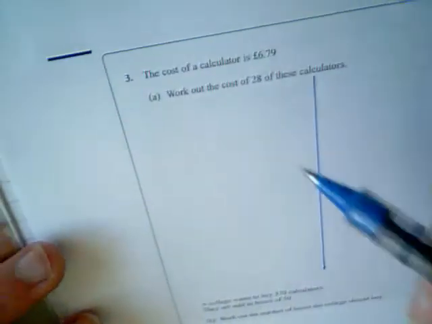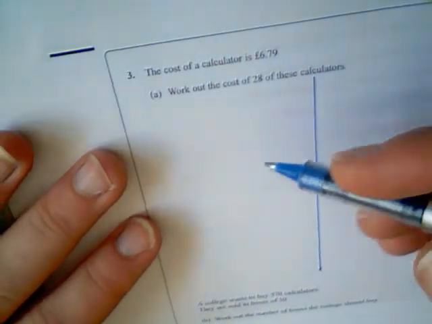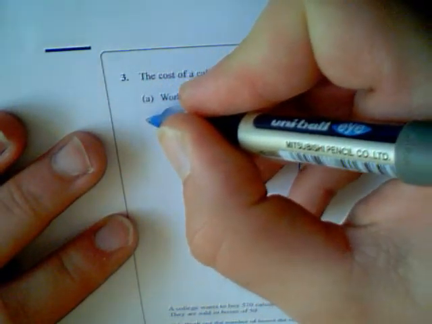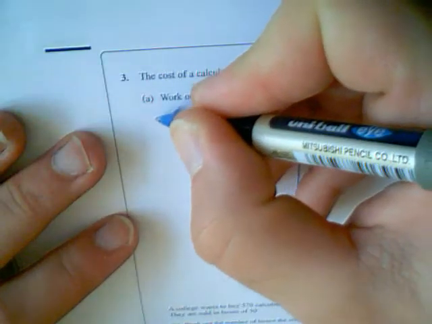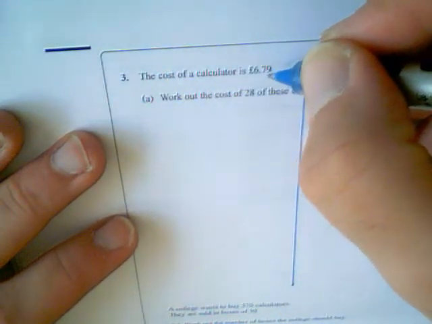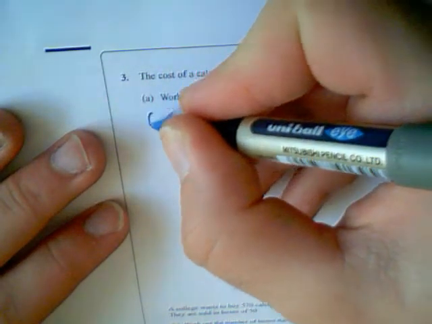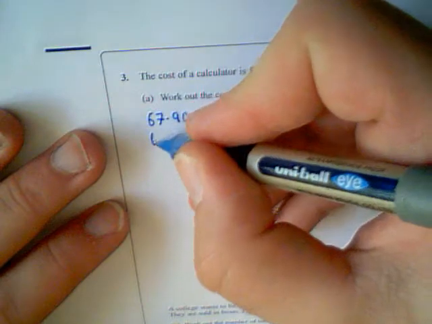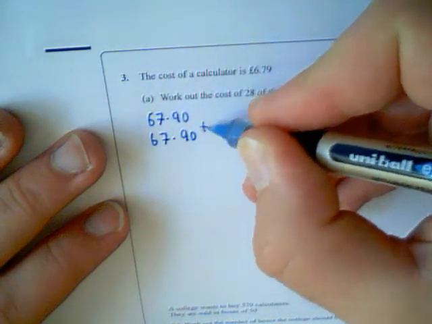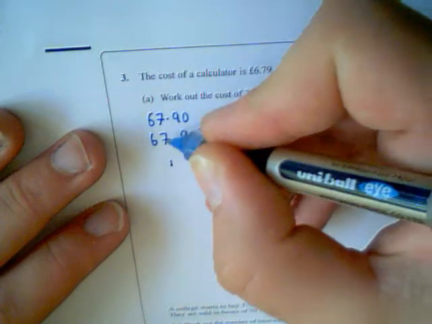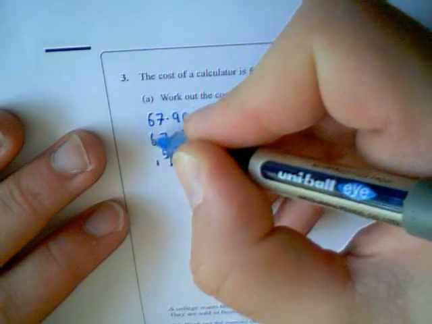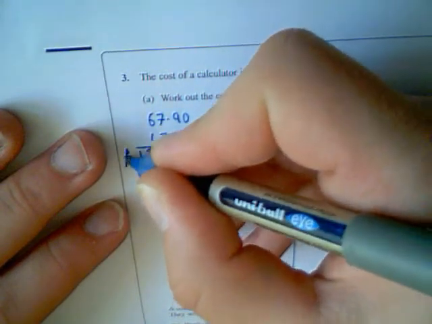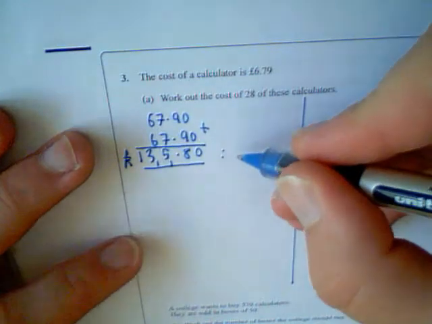Okay, so let's calculate the cost of 20 and then the cost of 8. So we do 20 lots of £6.97. We know that the cost of 10 is going to be £67.90, and then the cost of another 10 is going to be £67.90. So the cost of 20 is then going to be £135.80. So that's the cost of 20.